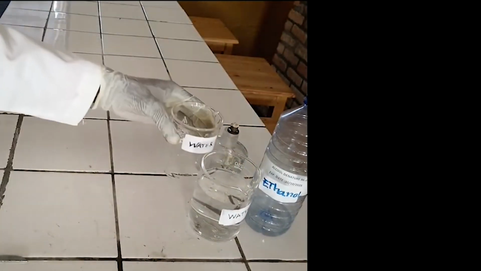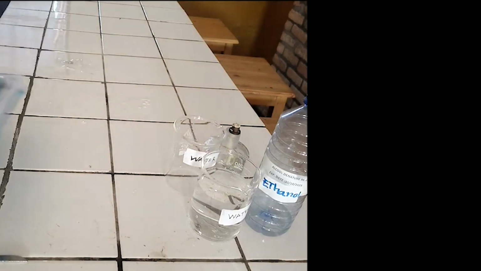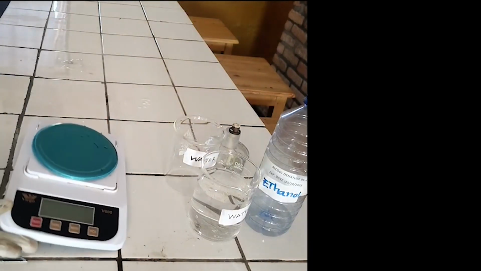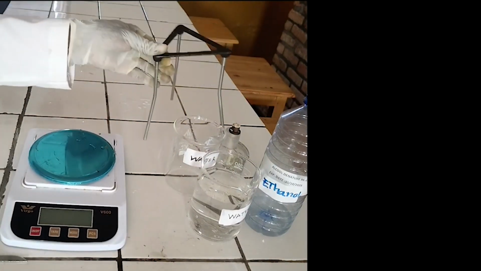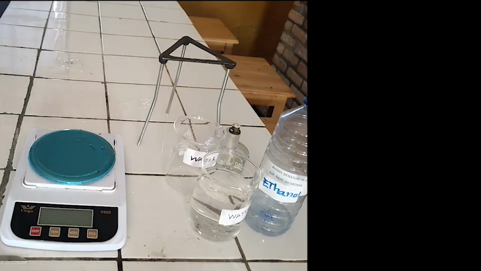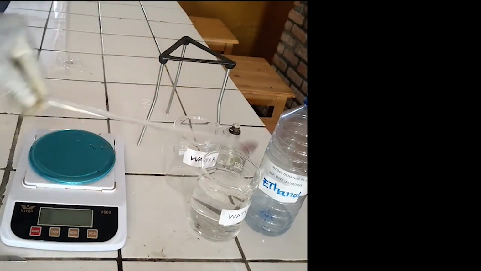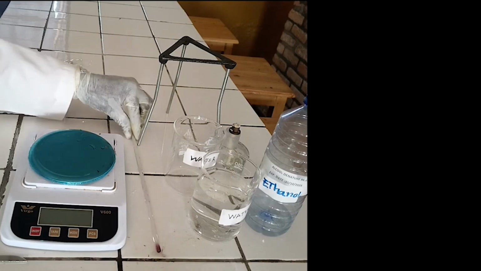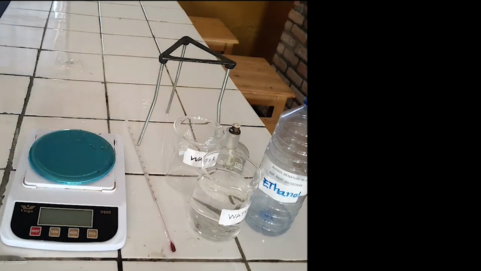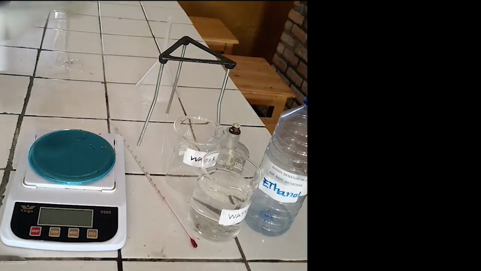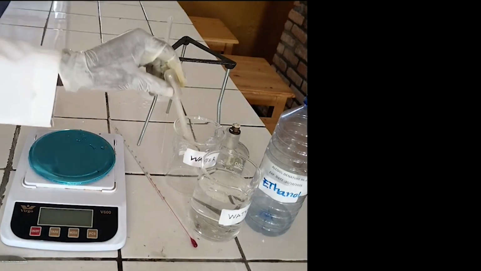4. Beaker, 5. Electronic balance, 6. Tripod, 7. Thermometer, 8. Funnel, 9. Count dropper.